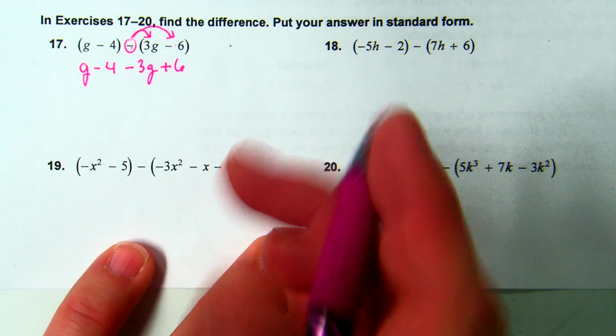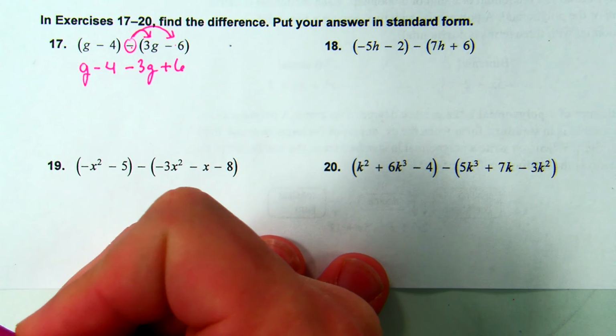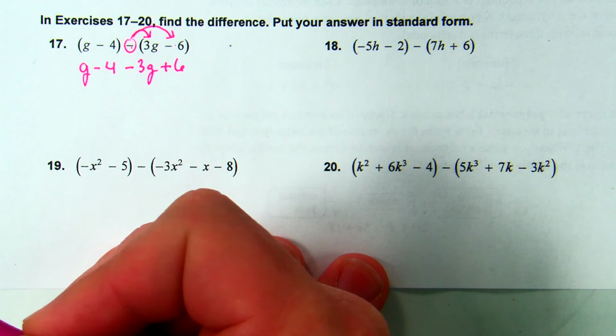Okay, so that being said, now let's combine like terms. What term will come first here? The G terms or the 4 and the 6 term? Should be the G terms.